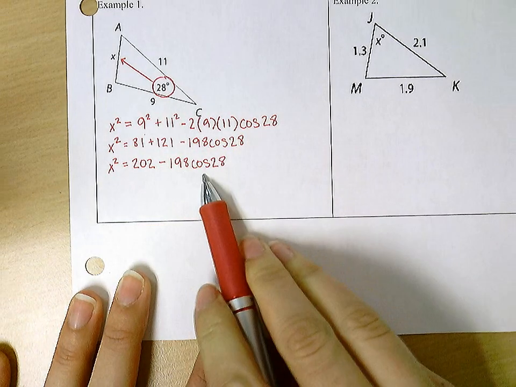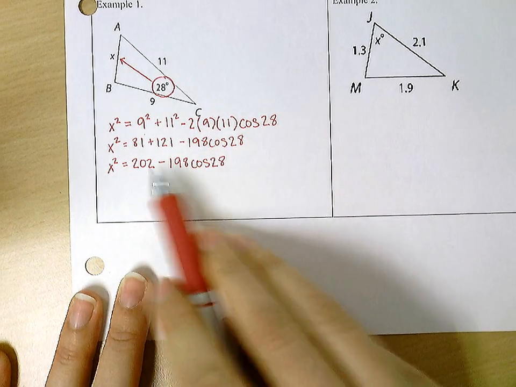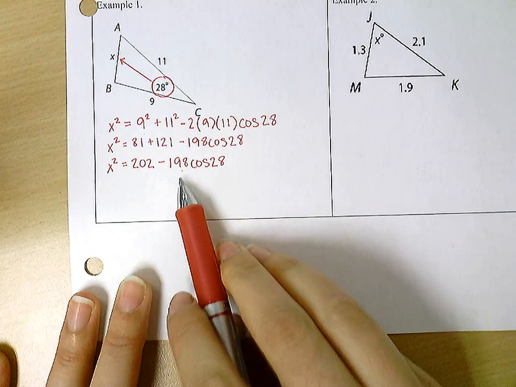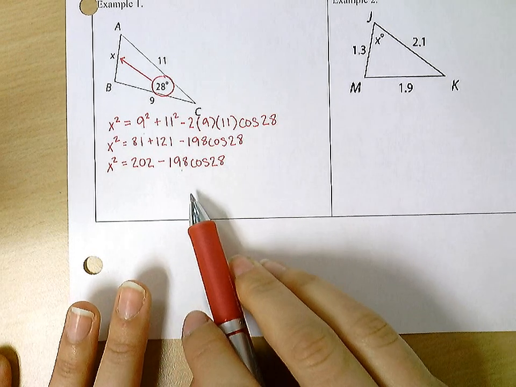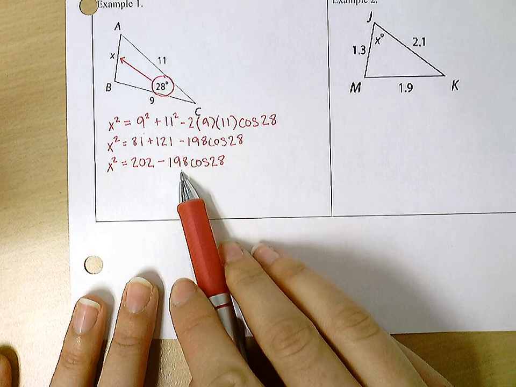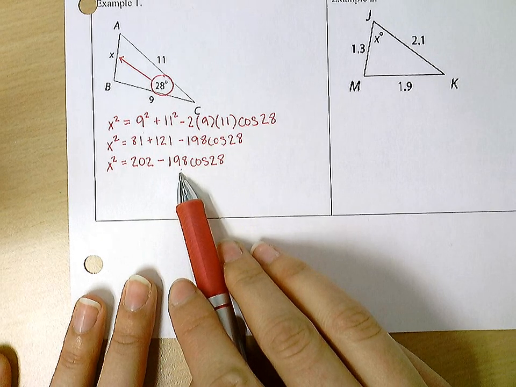Since these are multiplied together, you cannot subtract these two numbers. That's why order of operations is important here. Do not subtract those two numbers. Do not do it.